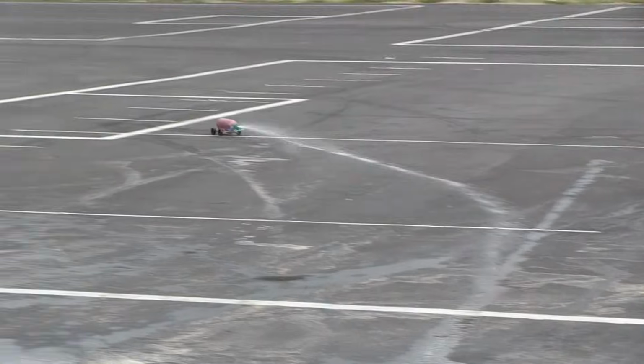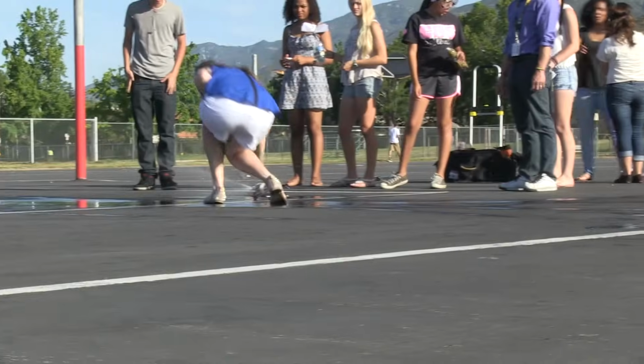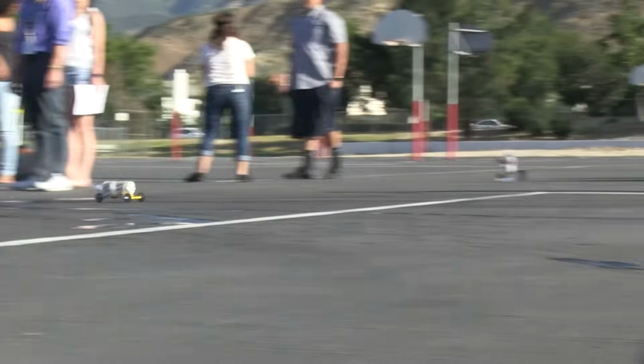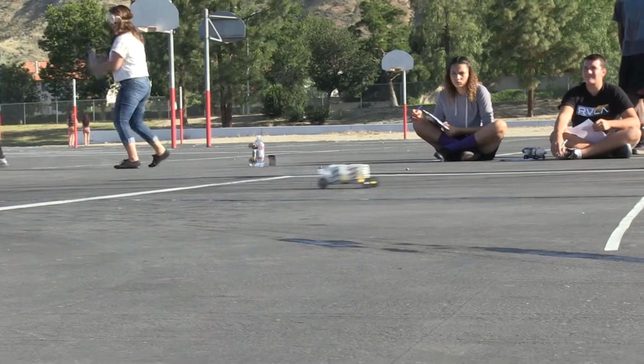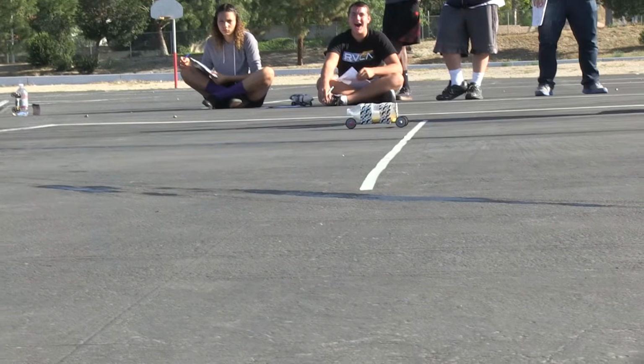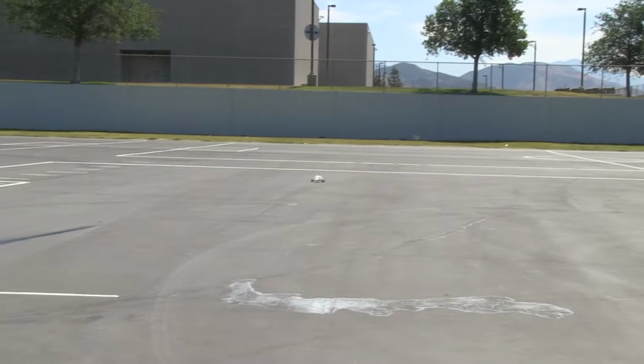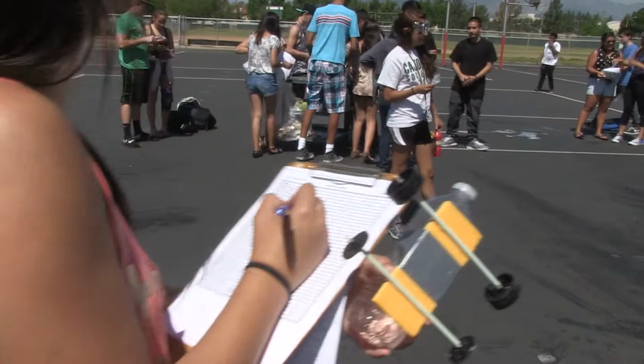Slow and steady wins the race. So turn. What are you doing? What are you doing? Oh, look at that one! Rowdy, catching all that.